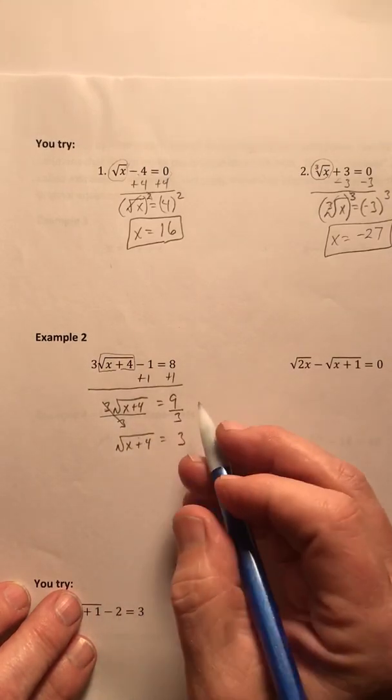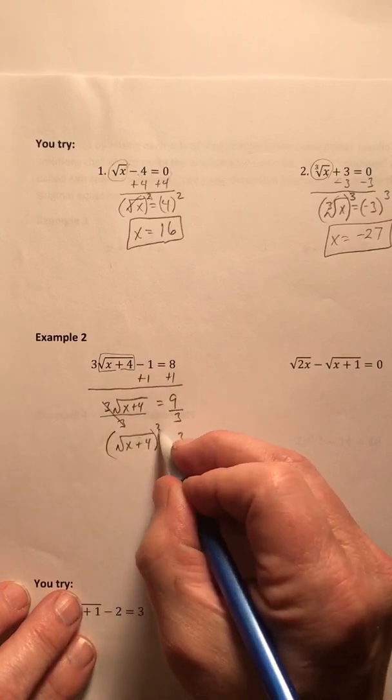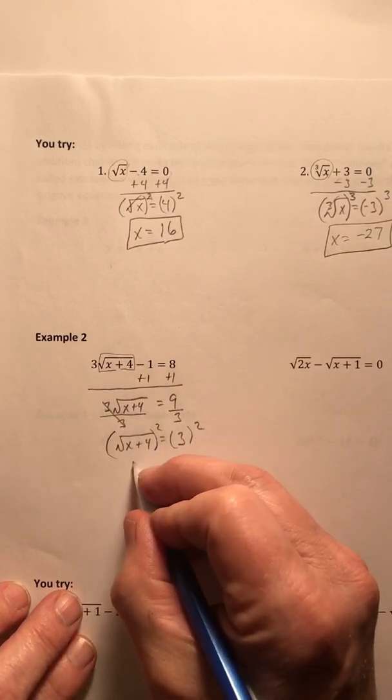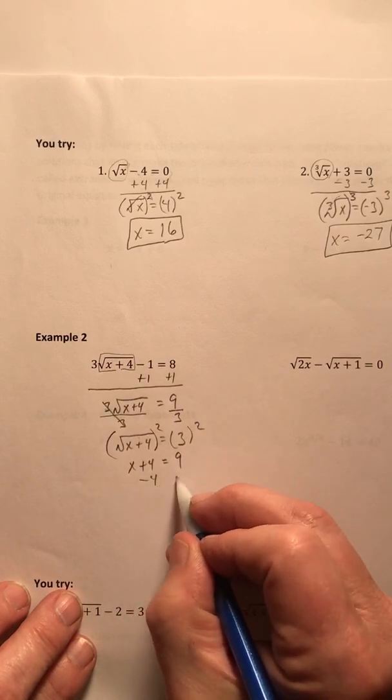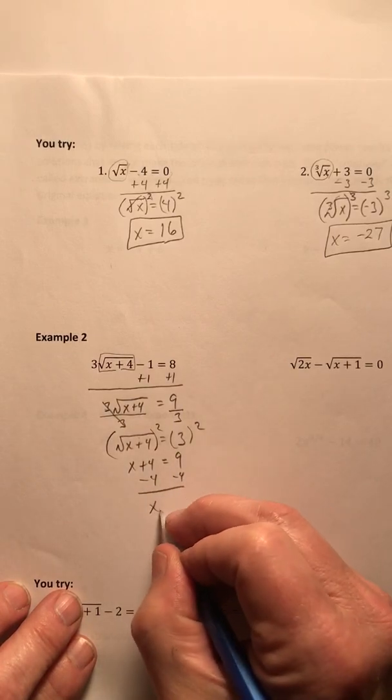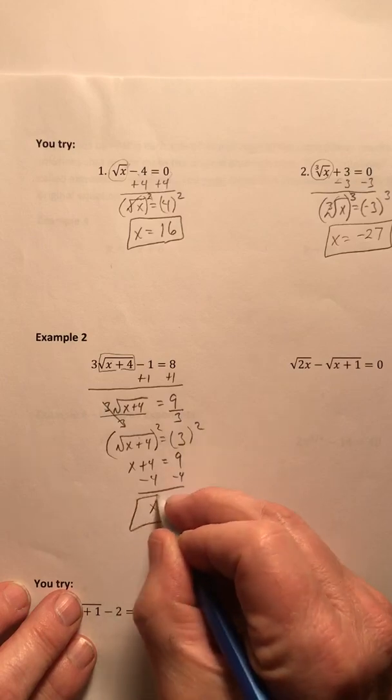And now we get rid of that square root by squaring. So we would square both sides. Get x plus 4 equals 9. And then subtract 4. And we get x equals 5. And we have our solution.